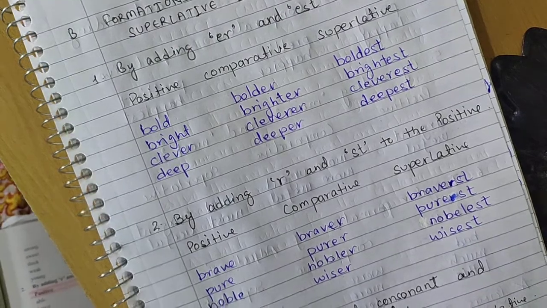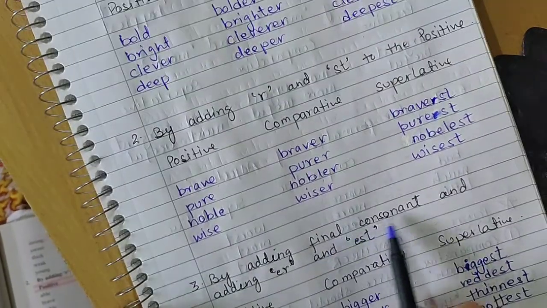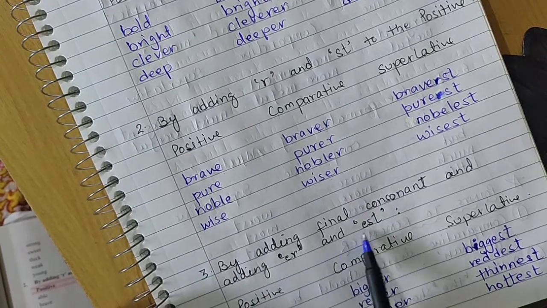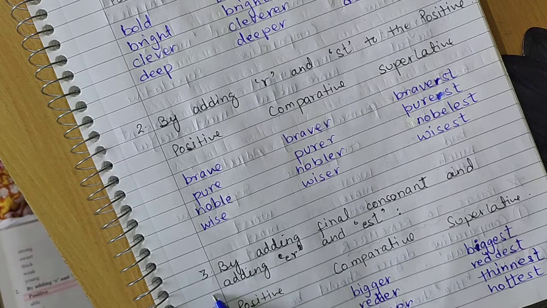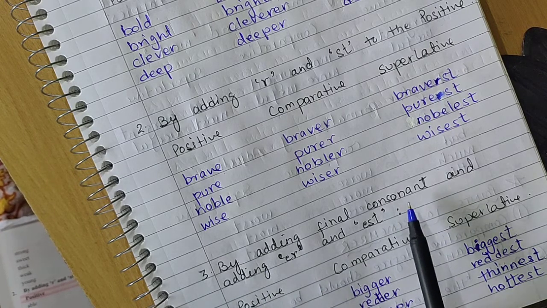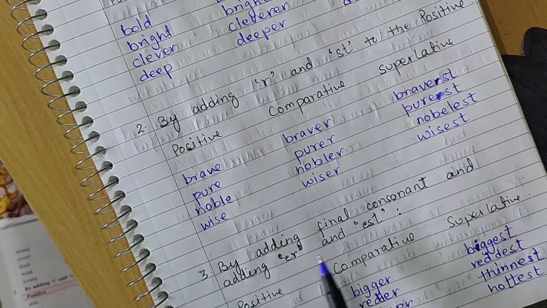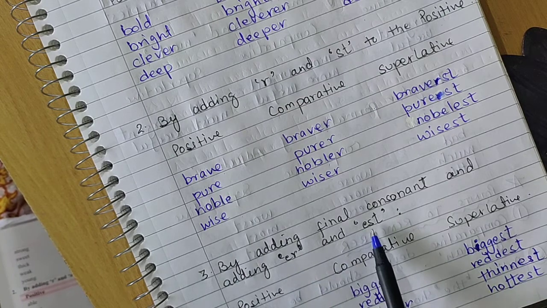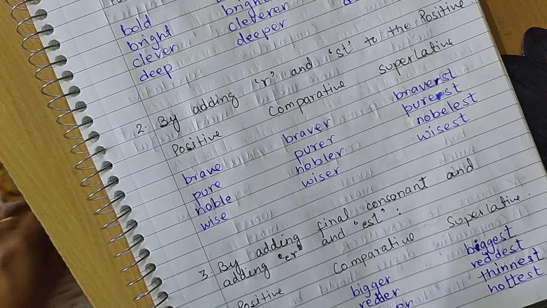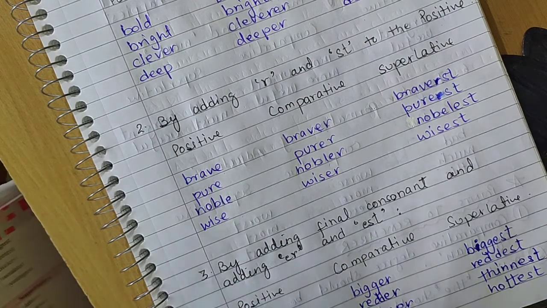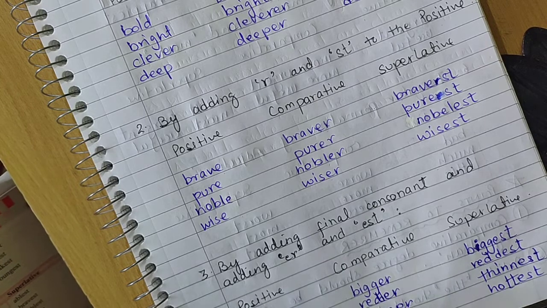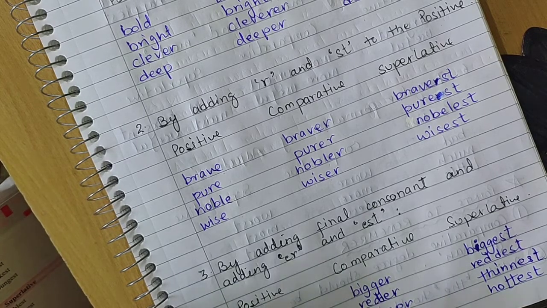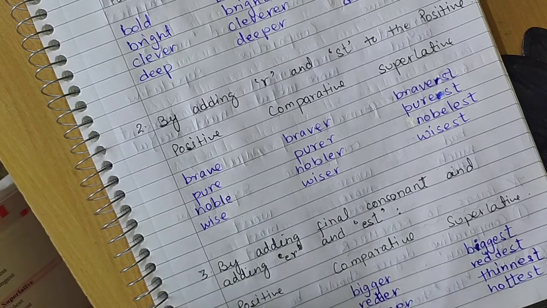All right. Next is by adding a final consonant and adding ER and EST. So this third rule is saying that you can add a final consonant and then you can use ER or EST. Now in some adjectives in the positive form, we add the last consonant. That means the adjectives which end with a consonant.